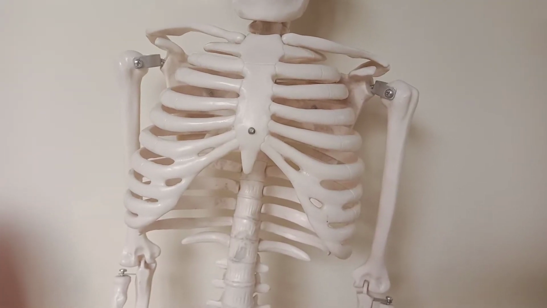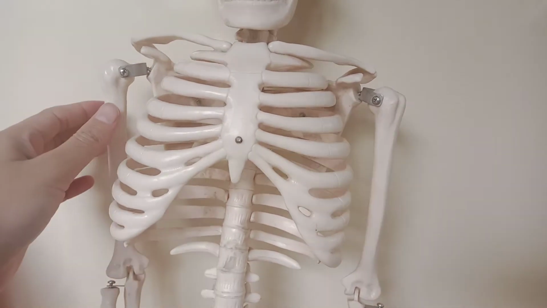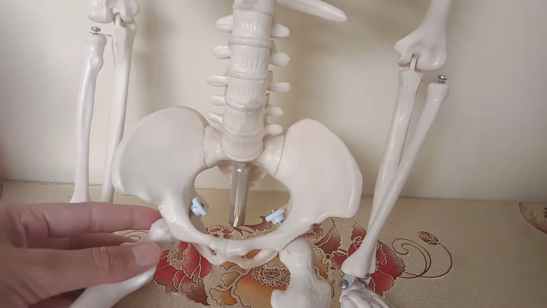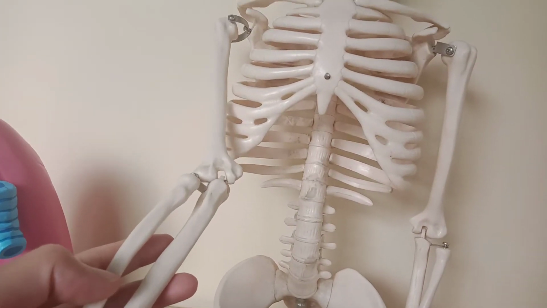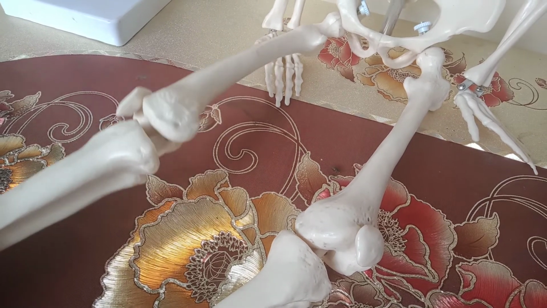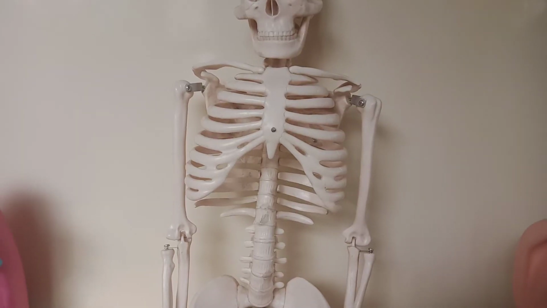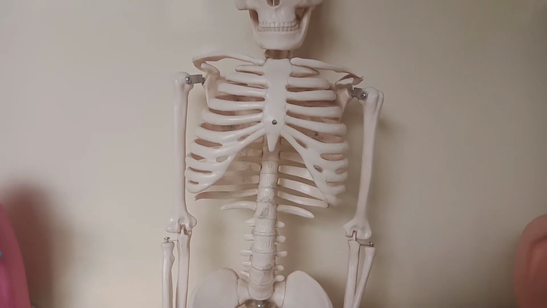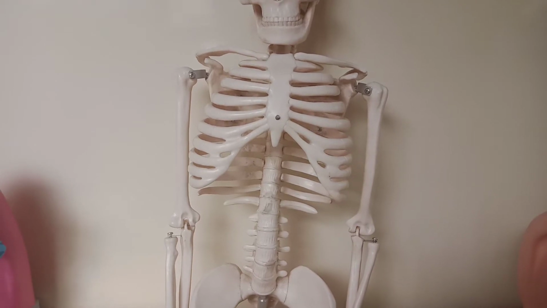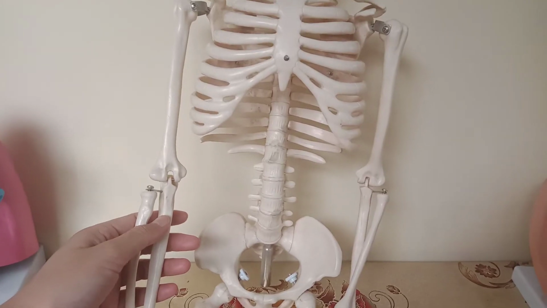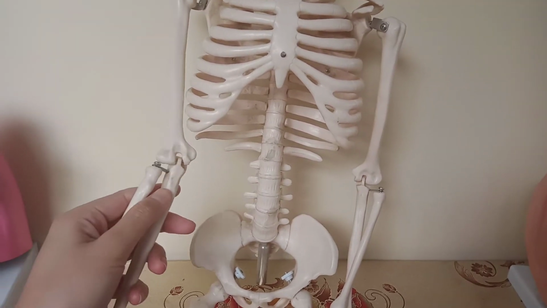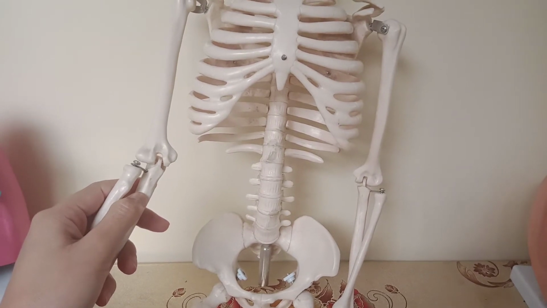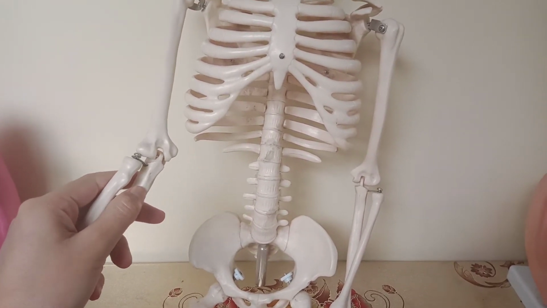Next, I will describe the movable joints, which are shoulder joints, hip joint, elbow joint, and knee joints. There are many types of movable joints in the body. The main types are hinge joints and ball and socket joints. The hinge joints move back and forth like the hinge on a door and allow movements in one plane only.